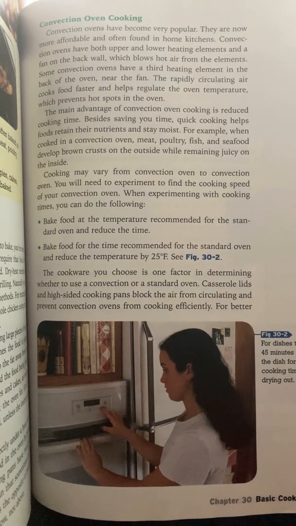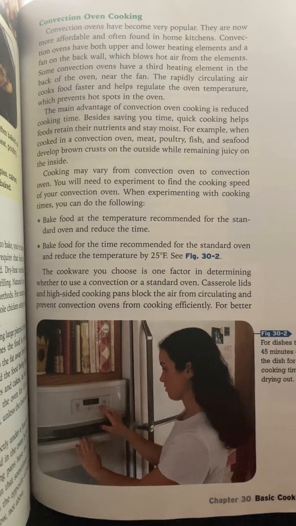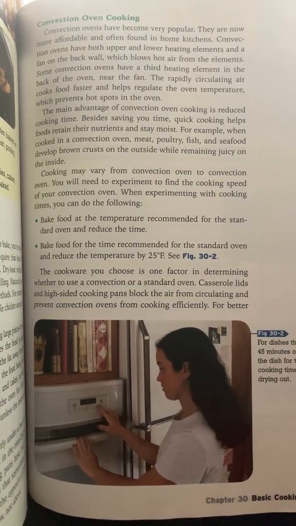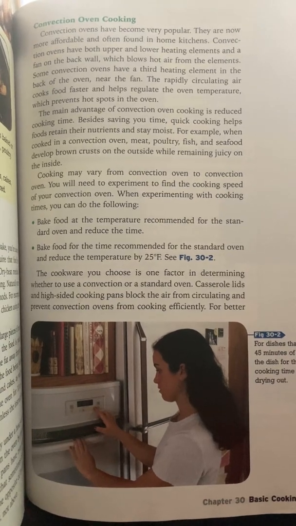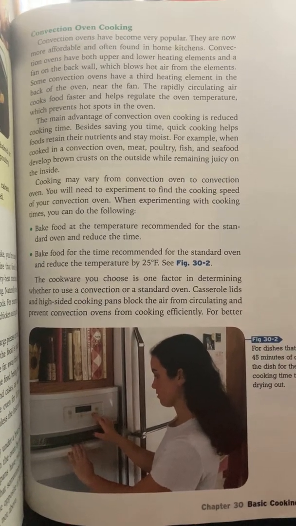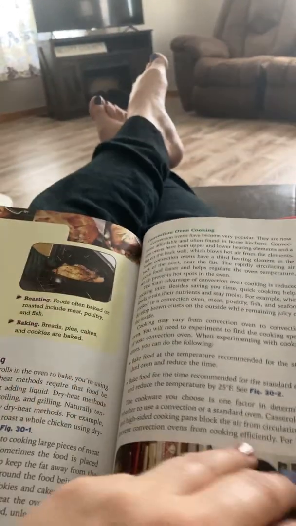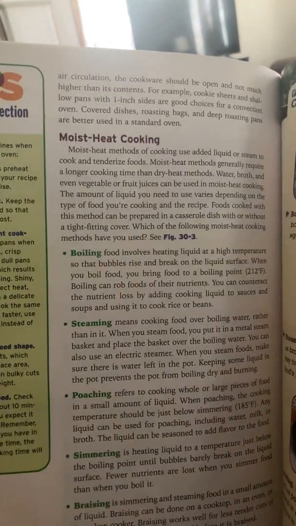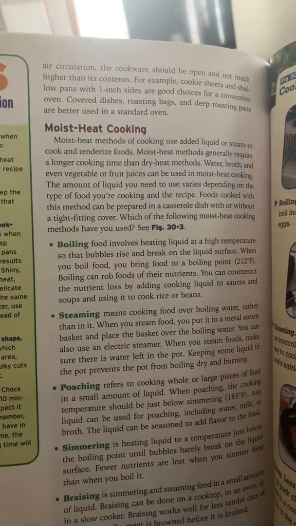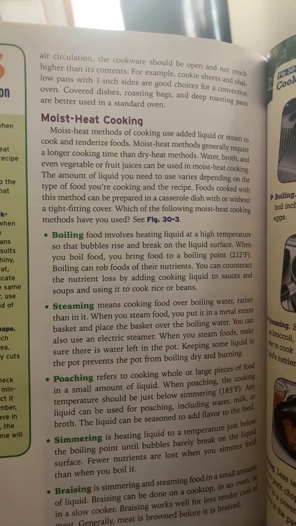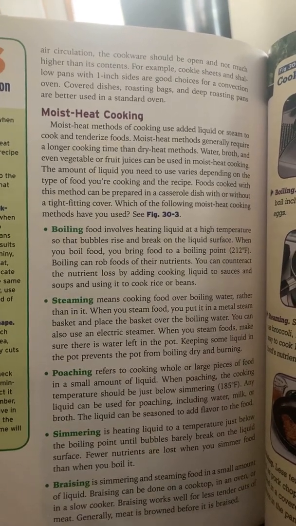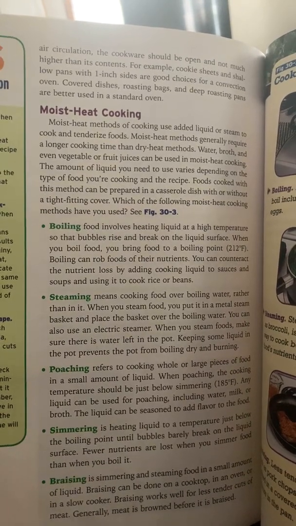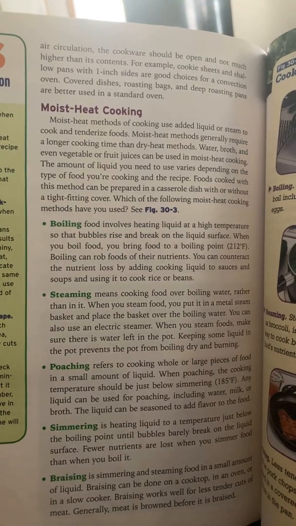The cookware you choose is one factor in determining whether to use a convection oven or a standard oven. Casserole lids and high-sided cooking pans block the air from circulating and prevent convection ovens from cooking efficiently. For better air circulation, the cookware should be open and not much higher than its contents. For example, cookie sheets or shallow pans with 1-inch sides are good choices for a convection oven. Covered dishes, roasting bags, and deep roasting pans are better used in the standard oven.